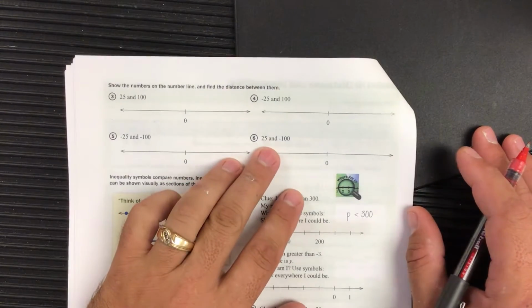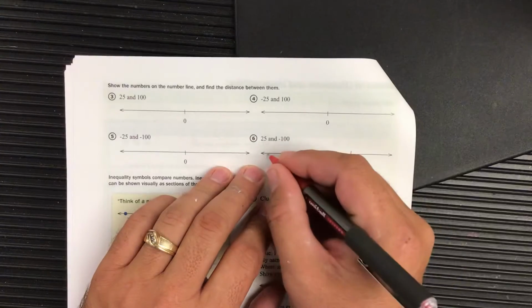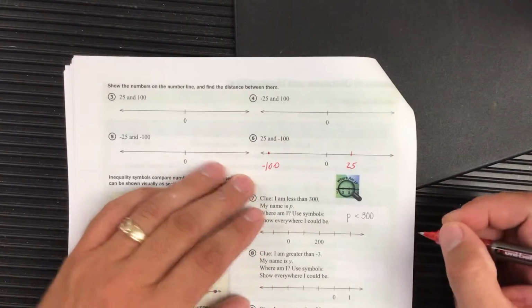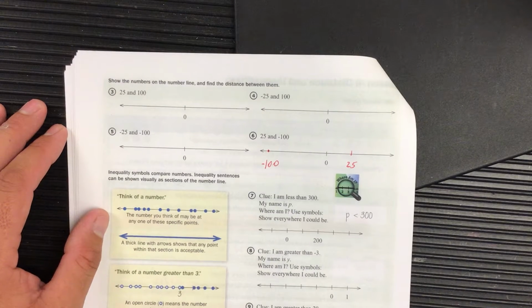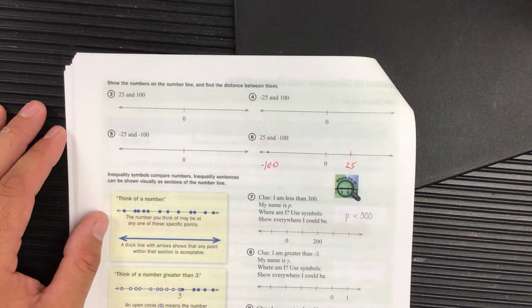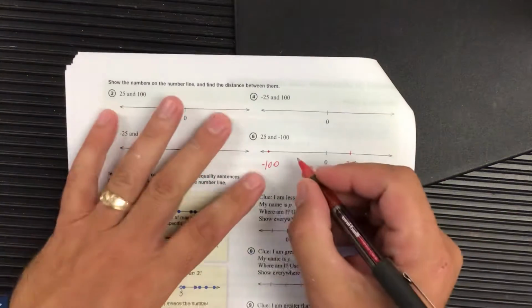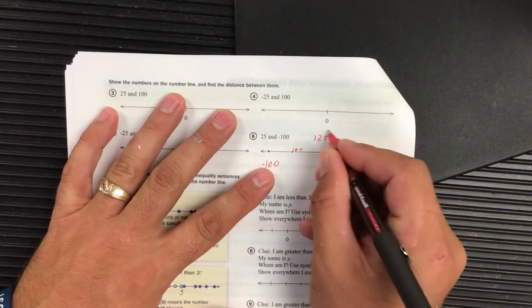So put 25 on the number line where that would be, and put negative 100 on the number line where that would be. All right, how far apart is it between those two dots? Yeah, so this is 100 here, this is 25, so it's 125 between the two of them.